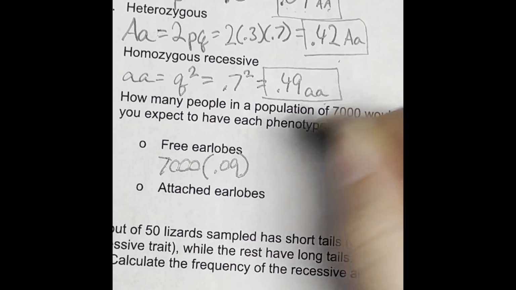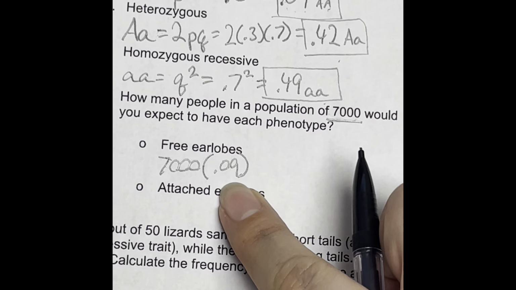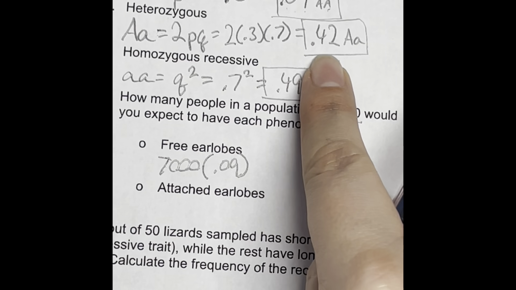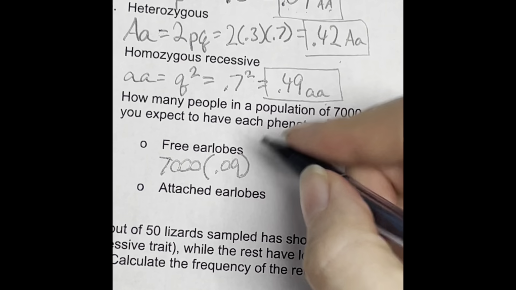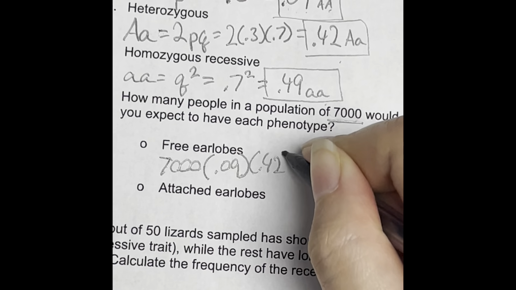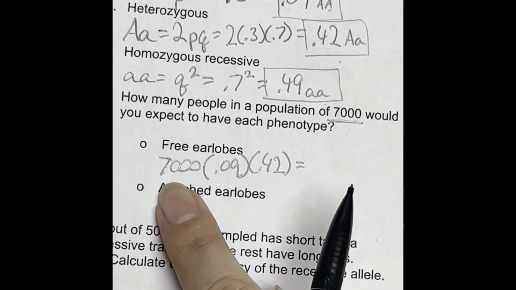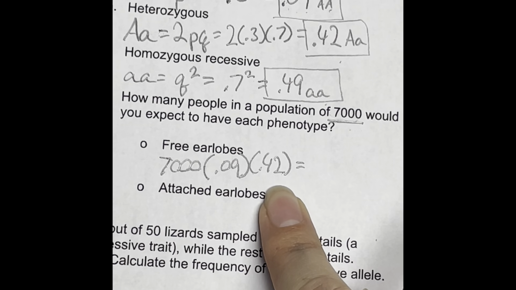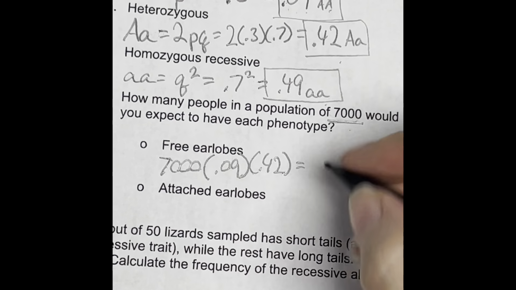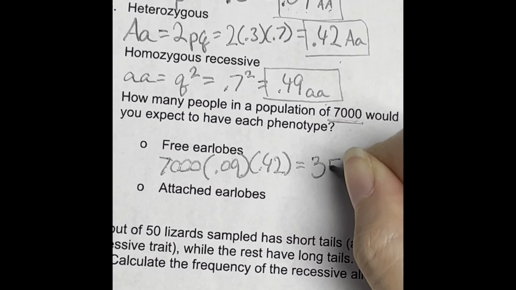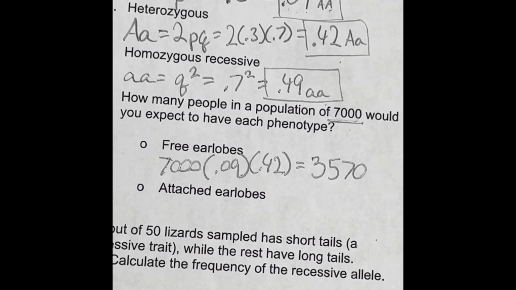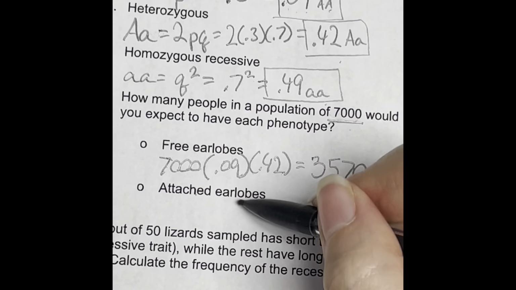That is not all of the individuals that have free earlobes, though. Heterozygous also has free earlobes. So we're going to multiply this by 0.42. This should equal, if we multiply this out, the number of individuals that have free earlobes, which is 3,570. Now I'm looking for attached earlobes.